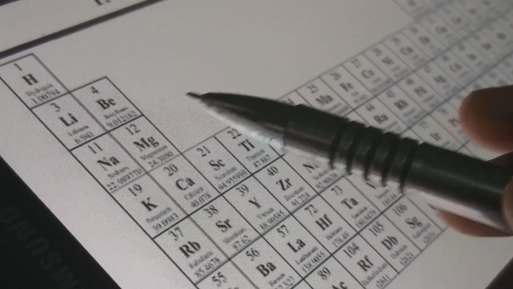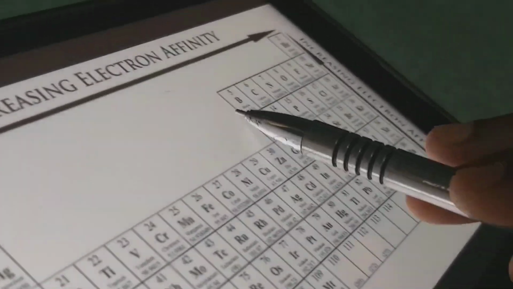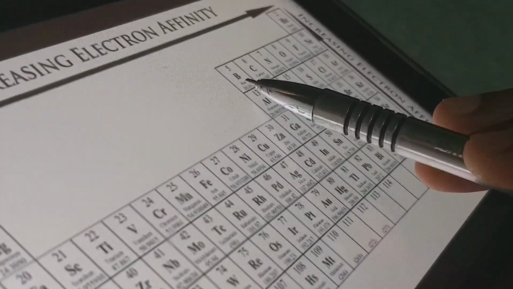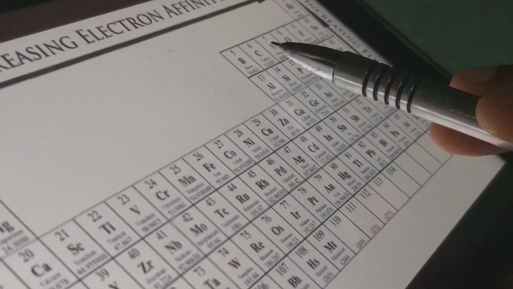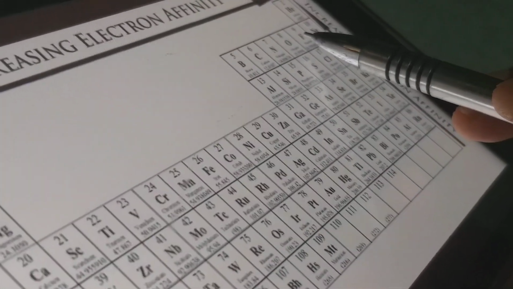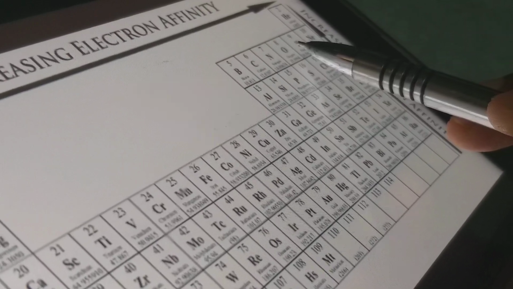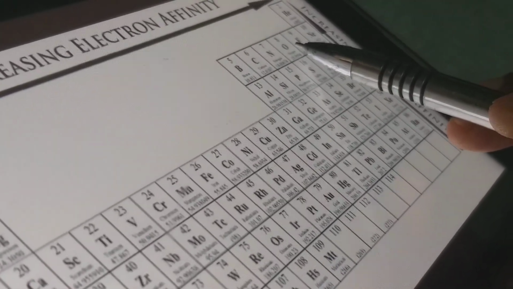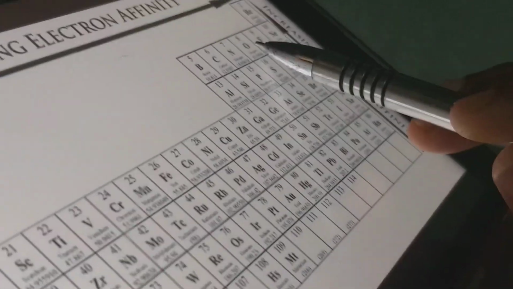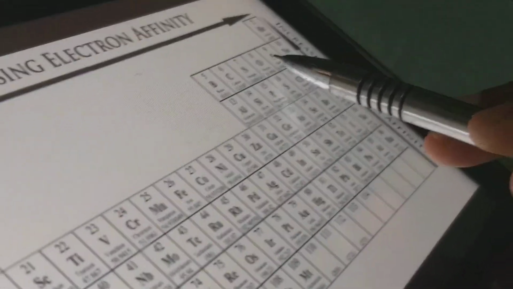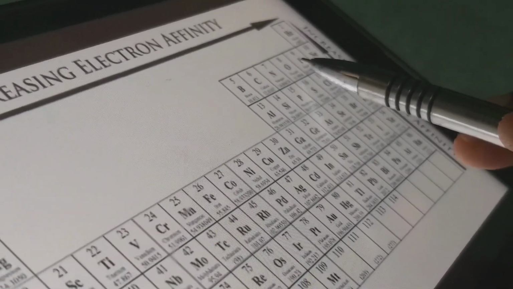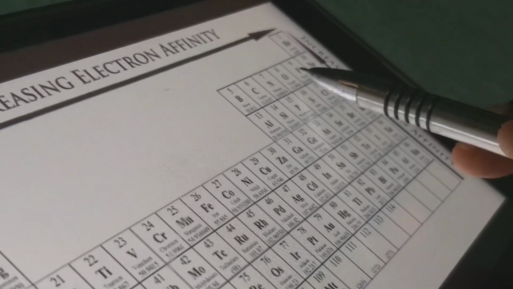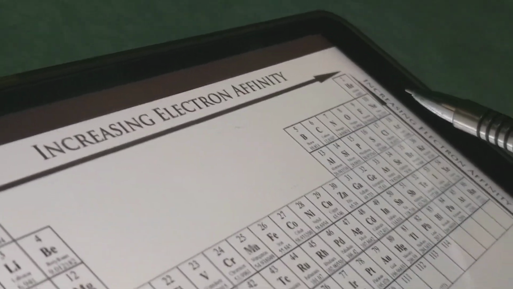So as I am going across the period, what is happening? The capacity or the tendency of the atom to draw the electron from outside is becoming more and more difficult because the number of electrons in the outside shell is increasing. So it is producing a repulsive force and not allowing the electron to be added. So you need a special or more energy to add that electron to the last shell. So electron affinity increases along a period.